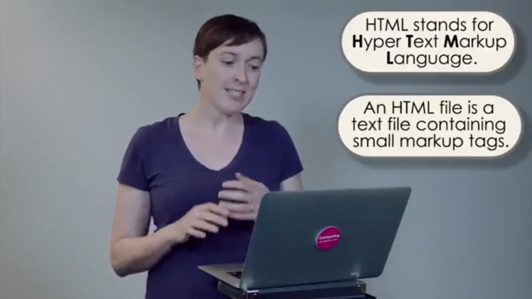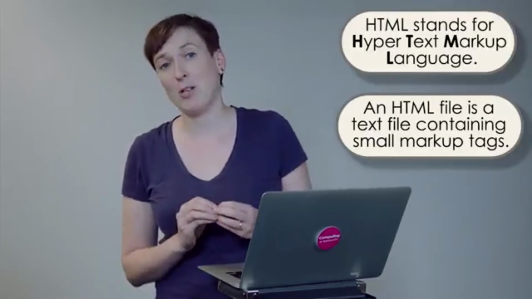Okay, so this is it. It's time to get started. This is where we start learning HTML. Here are some of the basics. What is HTML? HTML stands for Hypertext Markup Language. It's a text file that contains small markup tags, and last time you saw those, a little clip of the code where you can see the angular brackets.